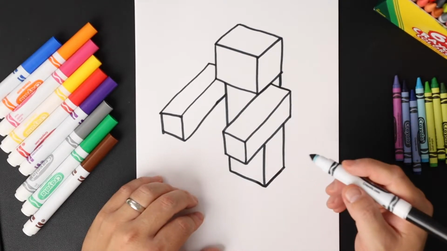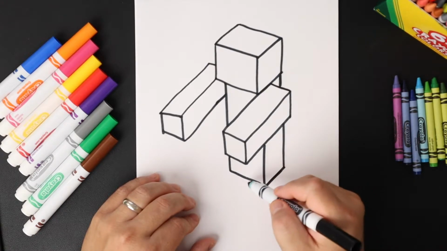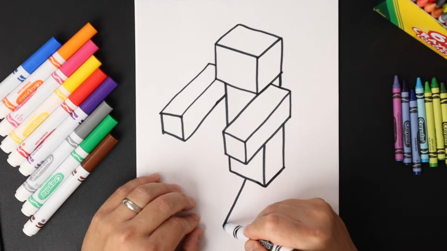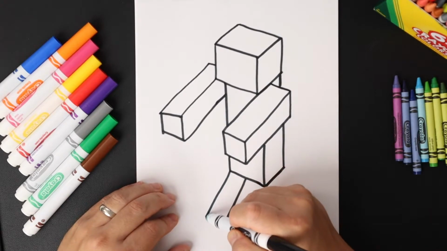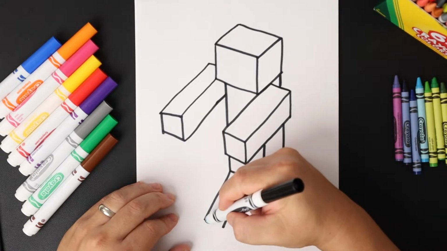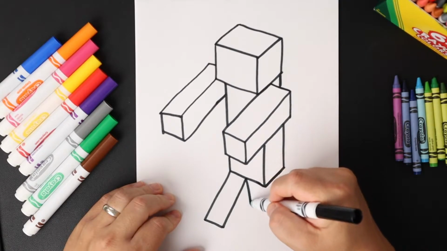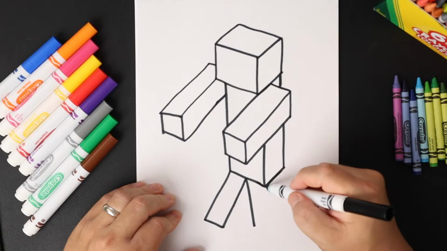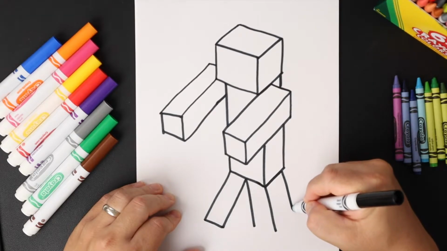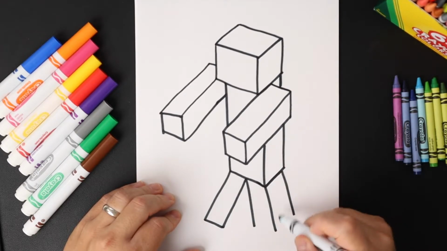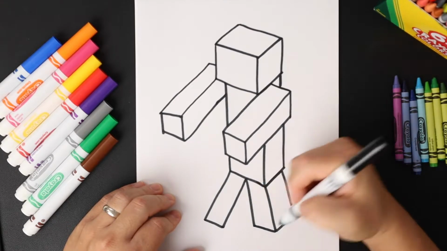Okay. And then now we're going to draw this guy's legs. So for the legs, get right in the middle, and I want you to come down this way. Okay. And then we're going to do the same line over here. This one, we're going to come this way, down. And I'm going to connect this same line right here, go down. And then right here, we're going to come down. So these should be the same. And then this angle is going to follow this angle right here. And this angle is going to follow this angle.